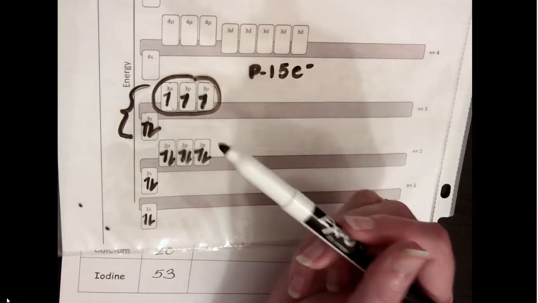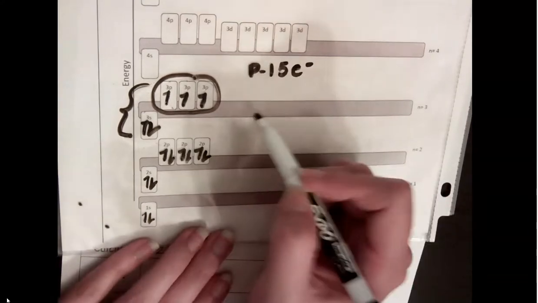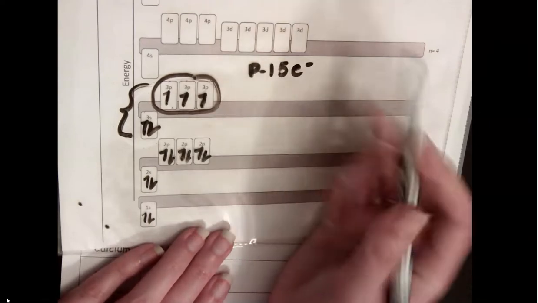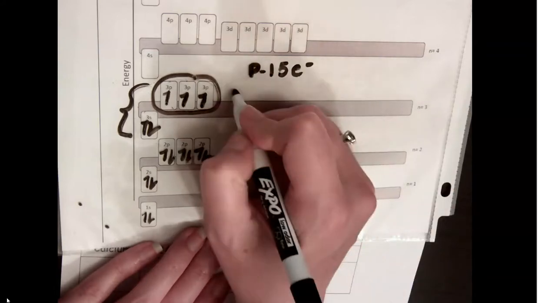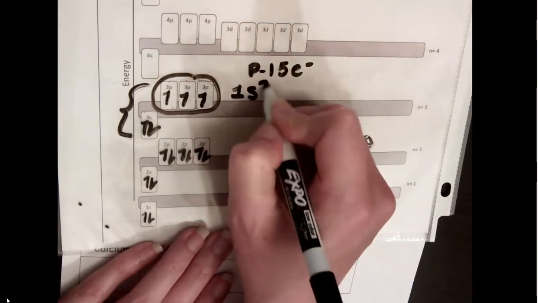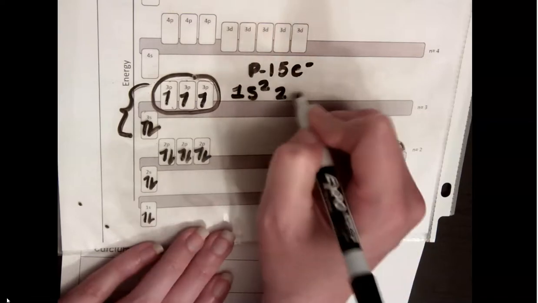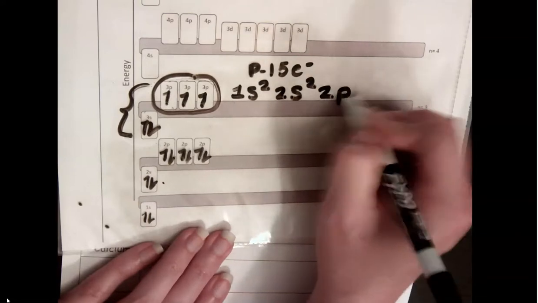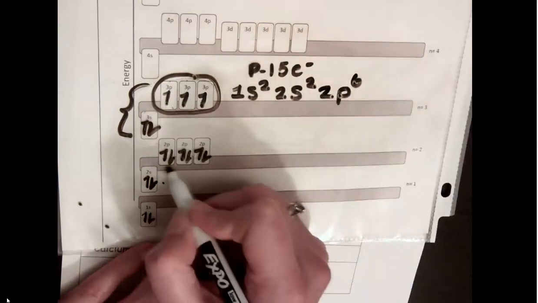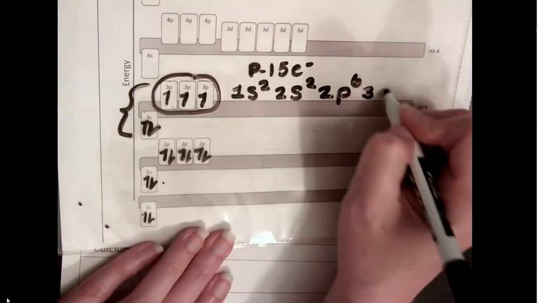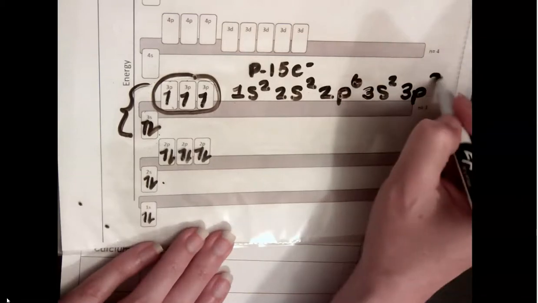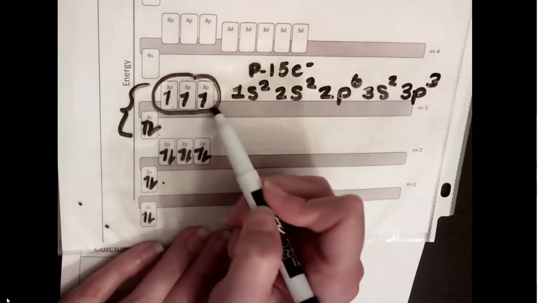So now, if we're going to write our electron configuration, we're going to list from the bottom to the top, and we're going to list all the electron orbitals that we used. So we have 1s2, 2s2, 2p6, there were 6 here, 3s2, and we're going to end with 3p3 because there were only 3 electrons here.